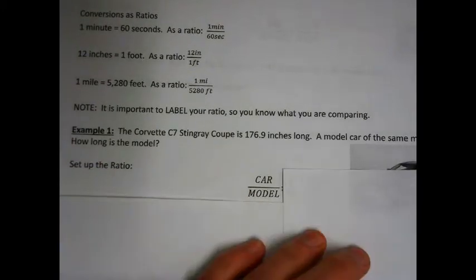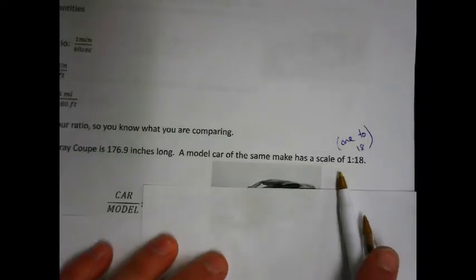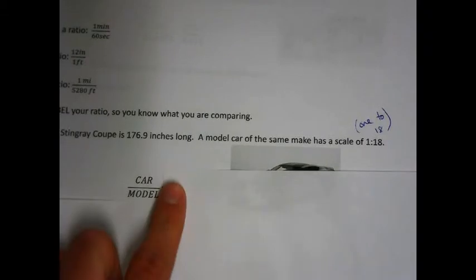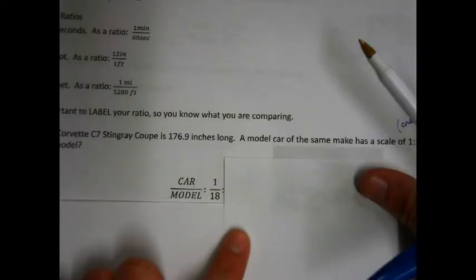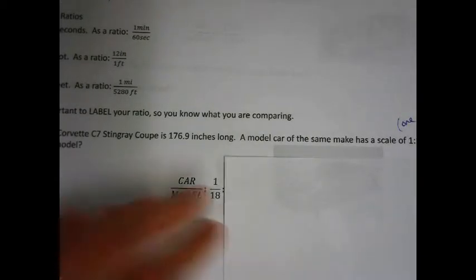Now, what does this scale tell us? The scale of 1 to 18. What the scale means is that one car is made up of 18 model cars. So when we compare a car to the model, that's what scale actually means. We'll talk more about that in a second.